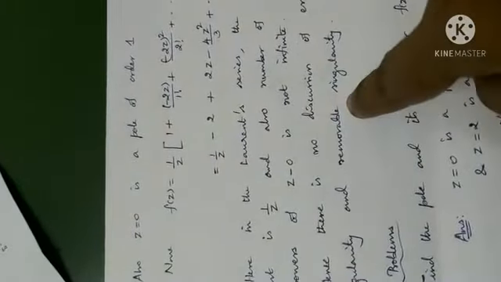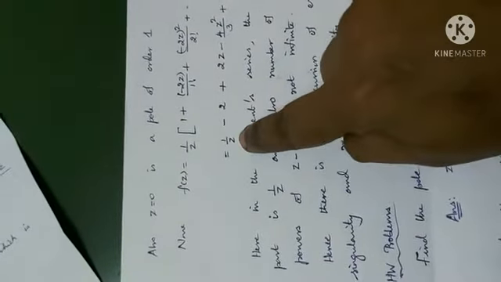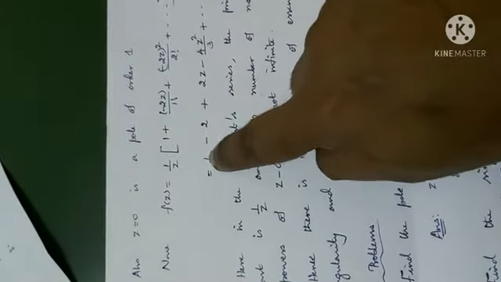Both are not possible, because for removable singularity there should be no negative power, and for essential singularity there should be an infinite number of negative powers. You can see both are not here. Hence, there is no talk about essential singularity and removable singularity.